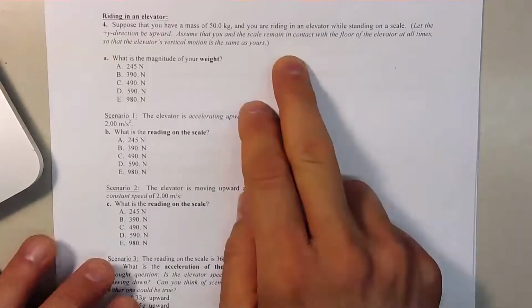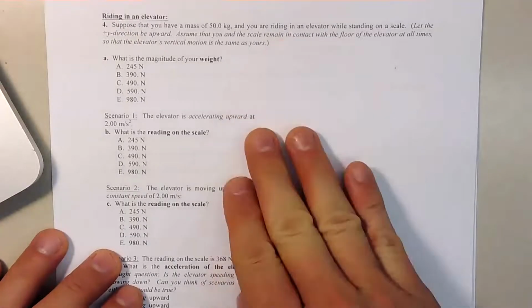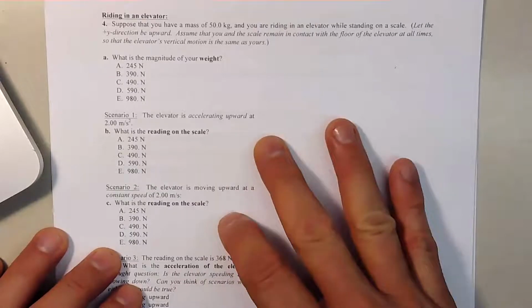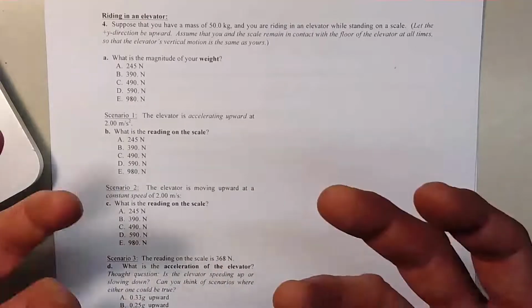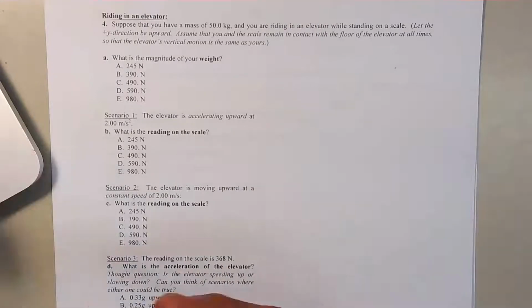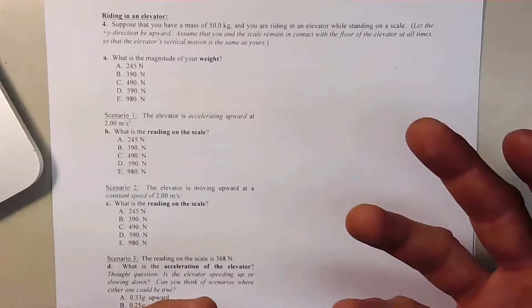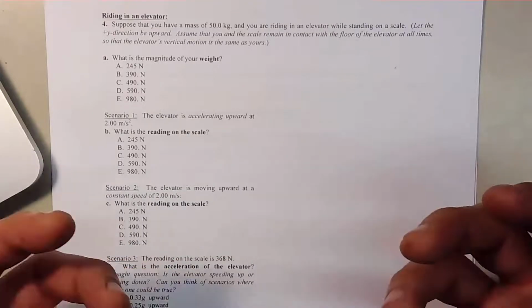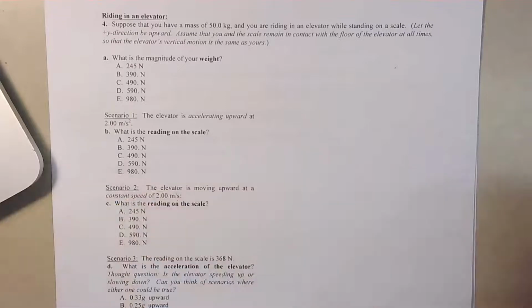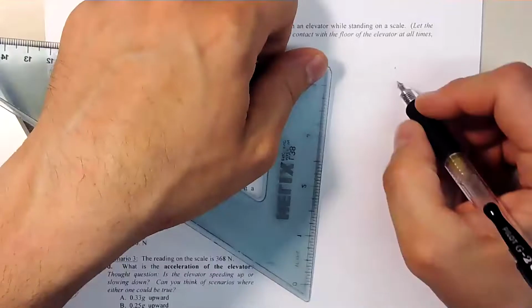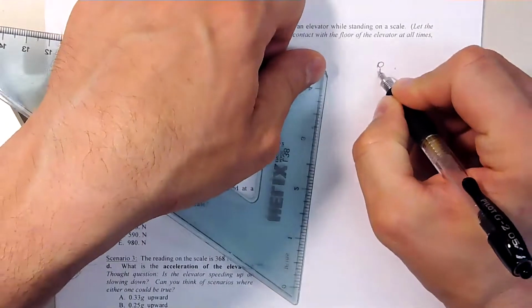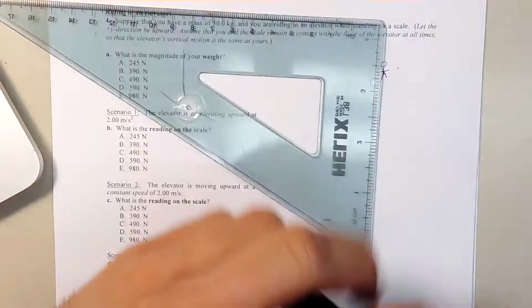The same is true here with this elevator. As the elevator accelerates upward or downward, in order to accelerate you, the floor of the elevator has to push on you either harder or less hard than your weight. So the reading on the scale, which is acting as our meter, our readout of what the normal force is, is going to change.